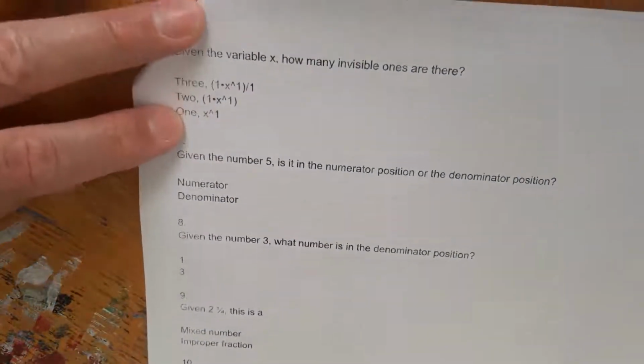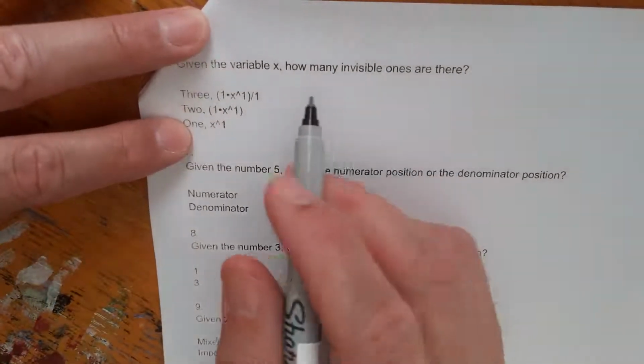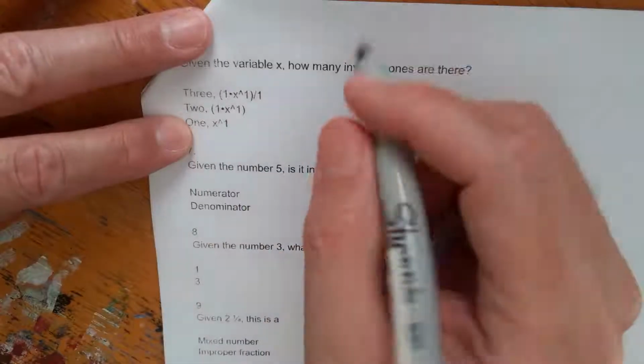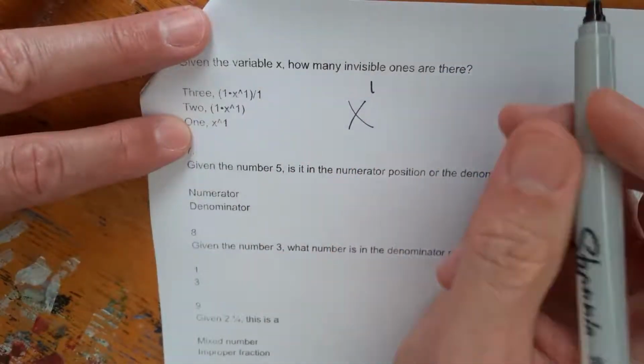So there are invisible ones, and I call it the rule of 3 invisible ones. So how many invisible ones are there in an x? If you have an x, there are invisible ones here. It's to the power 1.